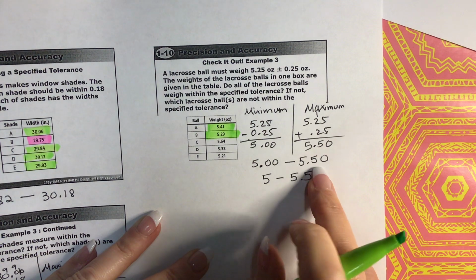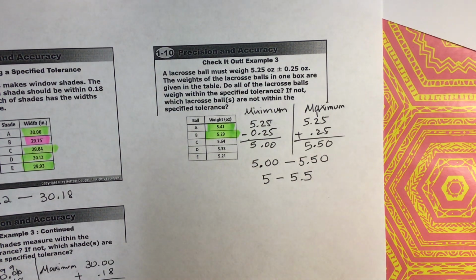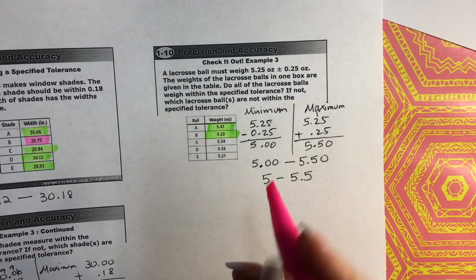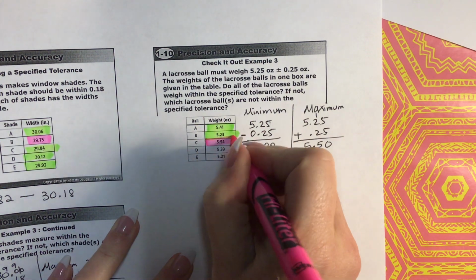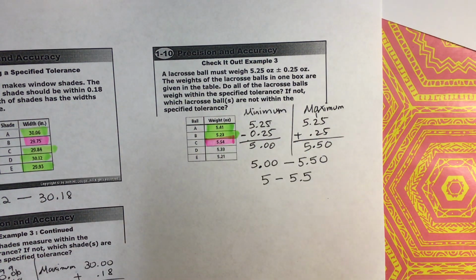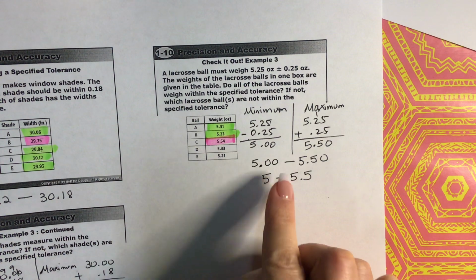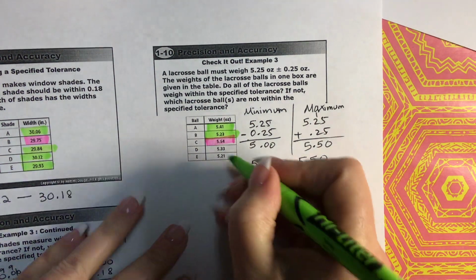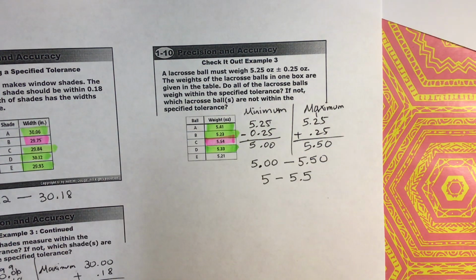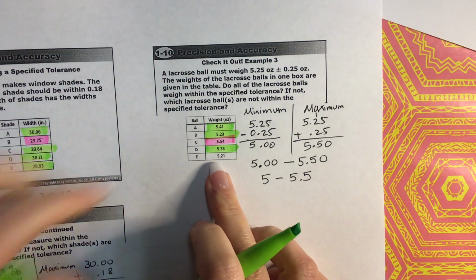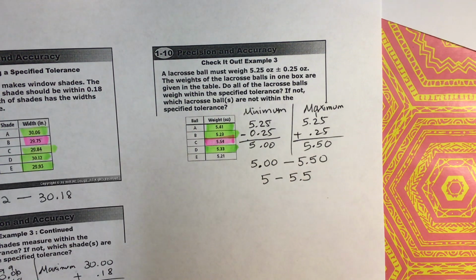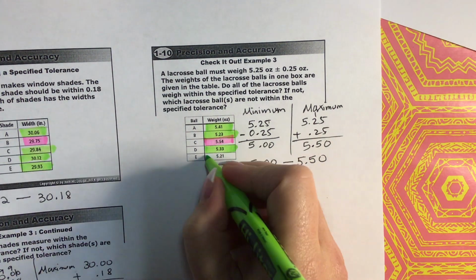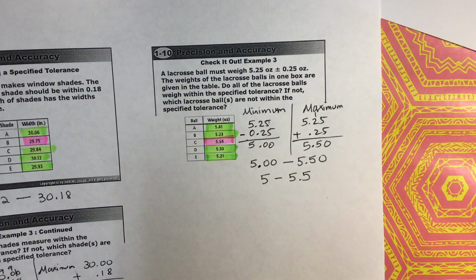That one is actually bigger than 5.50, so that one is not okay. What about 5.33? Yes, that fits, so that is good. And then lastly, 5.21. Yes, that fits in the tolerance range, so that is good as well.